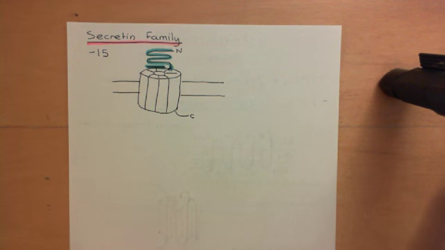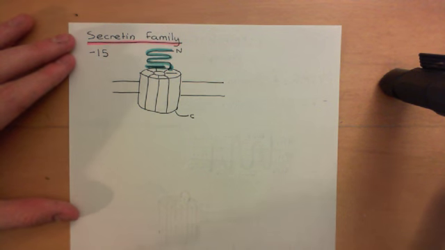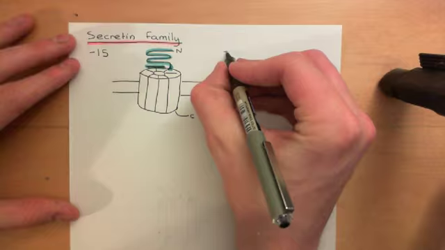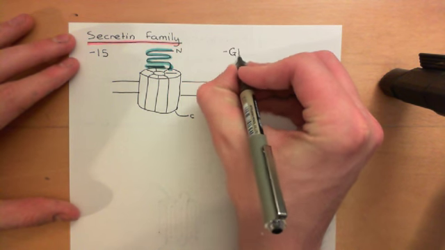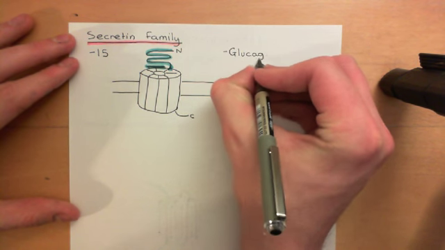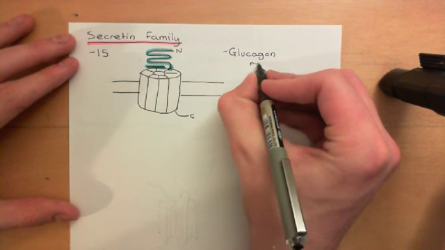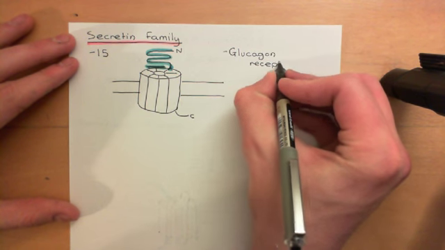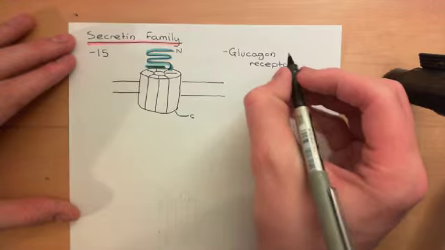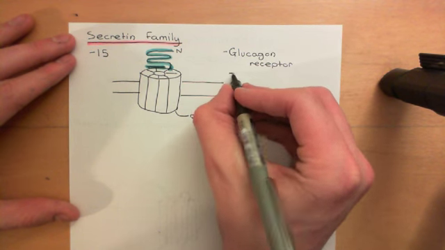Okay, right, so let me give you some examples then of secretin family G protein coupled receptors. So there are some notable examples here. The glucagon receptor, which responds obviously to the very important hormone glucagon in glucose homeostasis, is an example of a secretin family G protein coupled receptor.